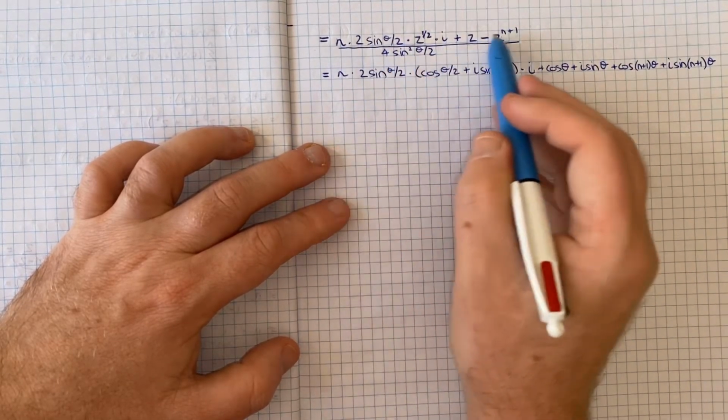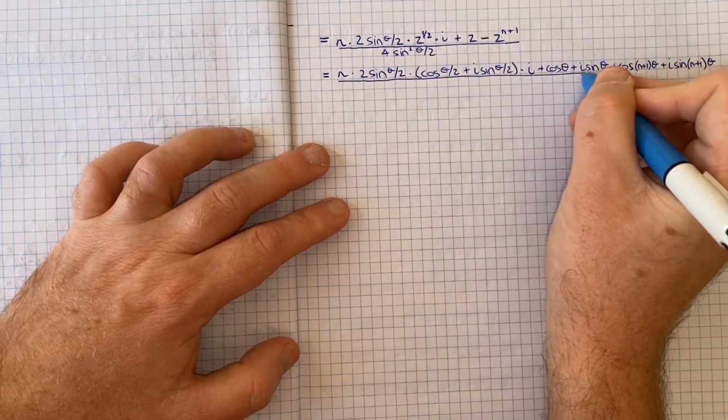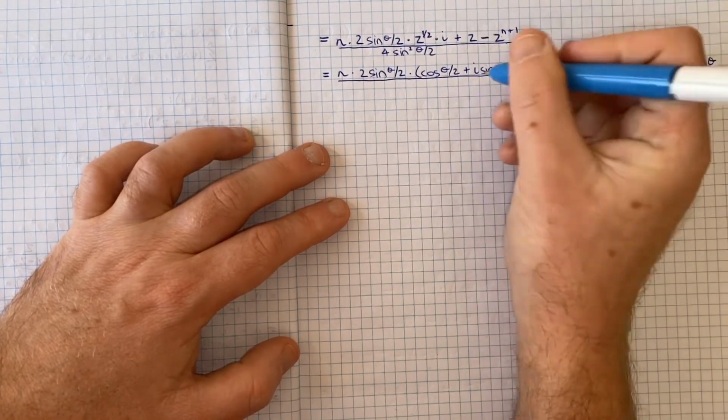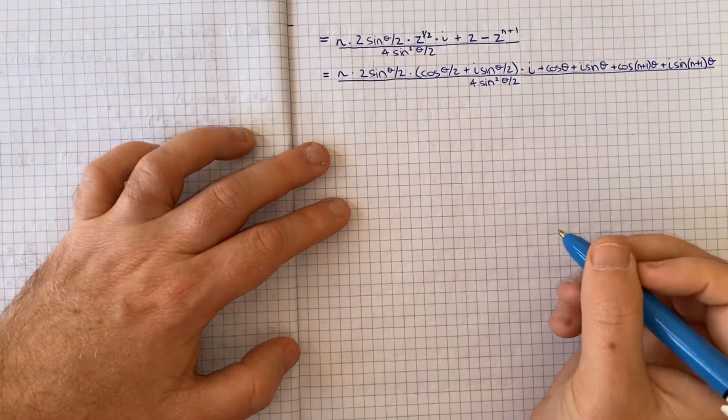Alright, so that's the top. And remember, that's all over our common denominator of 4 sine squared theta on 2.